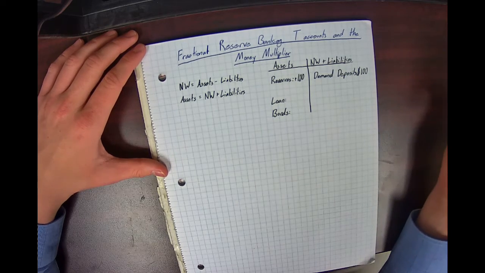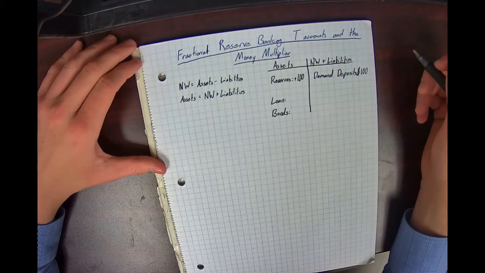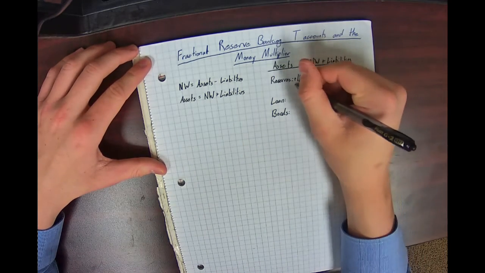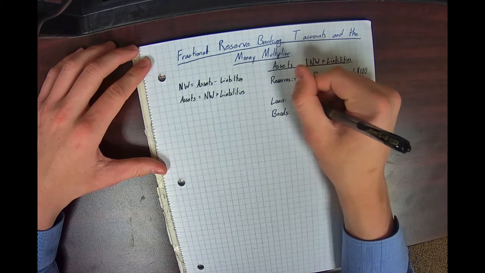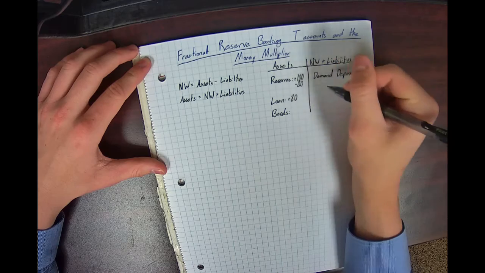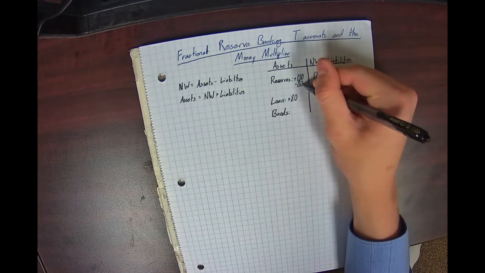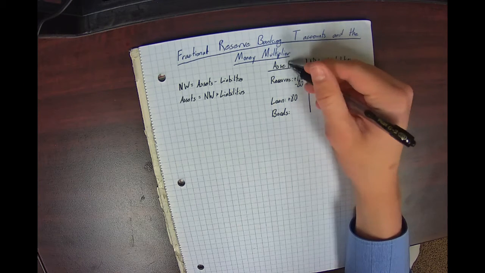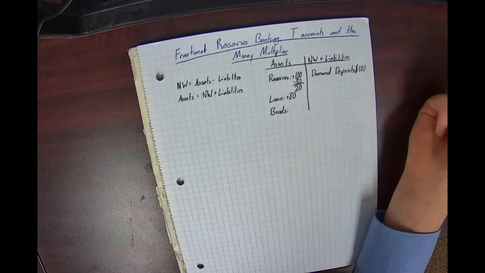But say the bank wants to make a loan for $80 to the restaurant opening on the corner. So they're going to take $80 out of their reserves, and they're going to have an $80 loan. So basically, they take out $80 from what they have, but now this restaurant owes them $80, so that's also an asset of theirs. So their reserves are now $20.